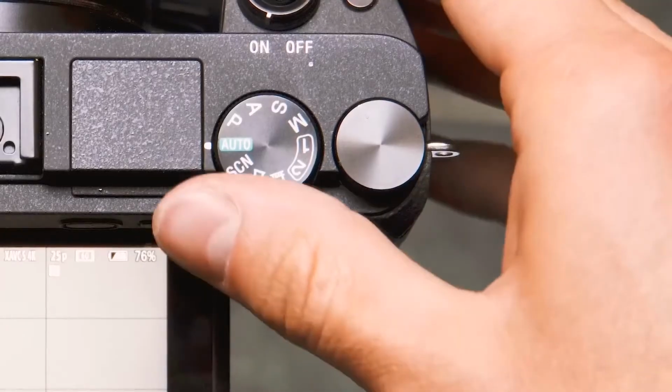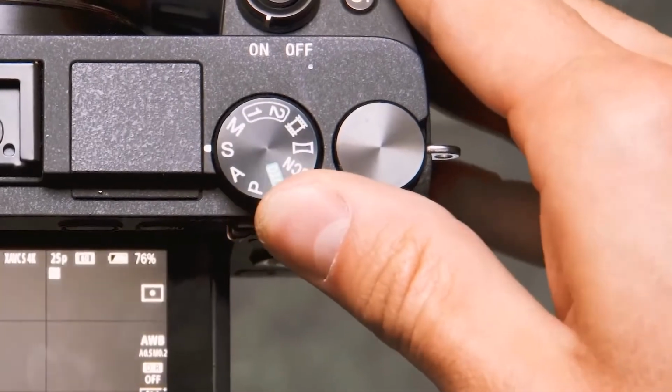So in this video, I'll share with you the 2 camera modes that you should use instead of the auto mode for much greater creative control. If you look at your camera, you'll most likely see a dial with several shooting modes, each with an icon next to it. But the truth is, to get the creative control that you want with your photography, you only really need to know about 2 modes.